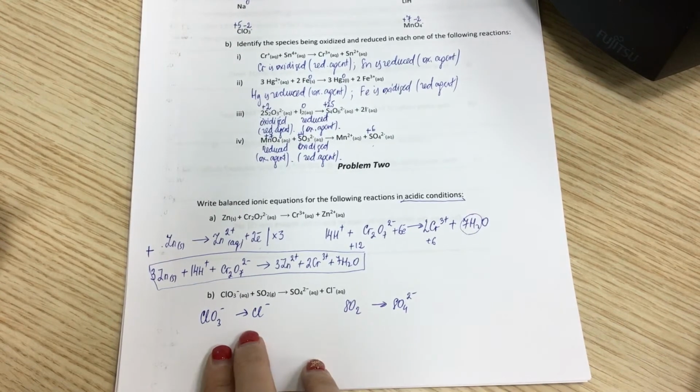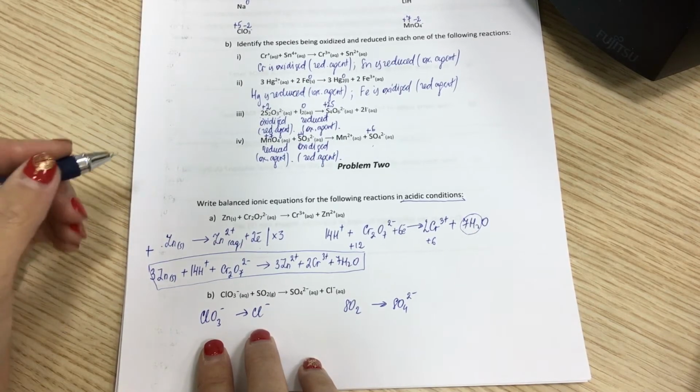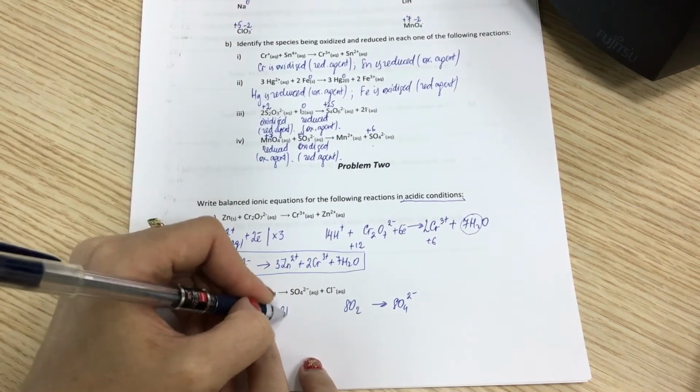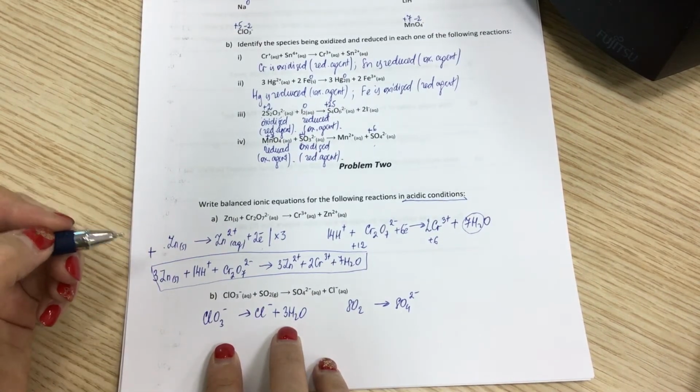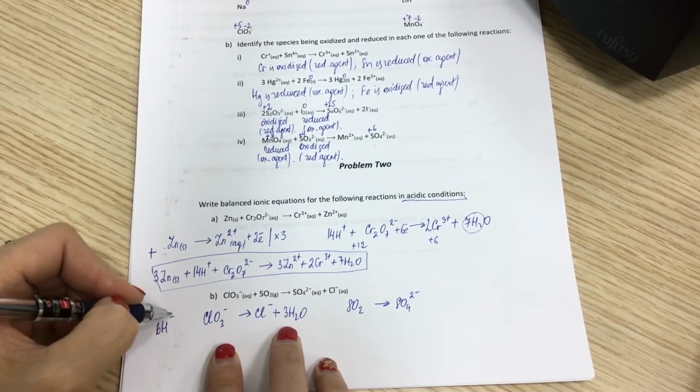The first thing to do is to balance elements other than oxygen and hydrogen. We don't have to balance any of them, since the number of chlorine and sulfur atoms is the same on the reactant and product sides. Next, I add 3 water molecules here, and I need to add 6 protons here.